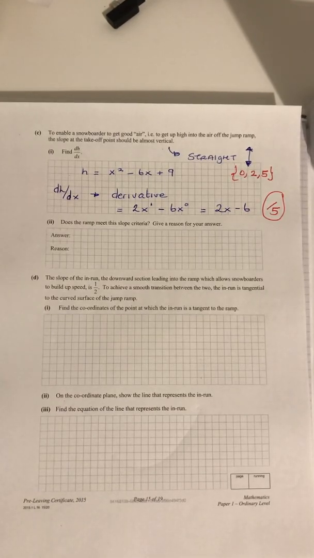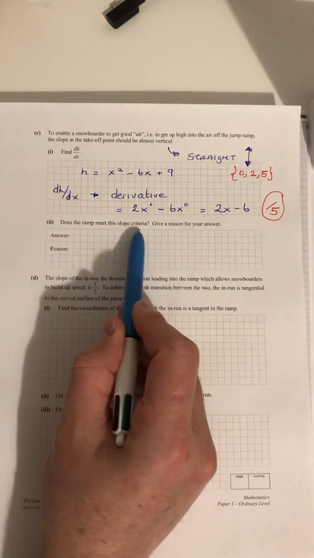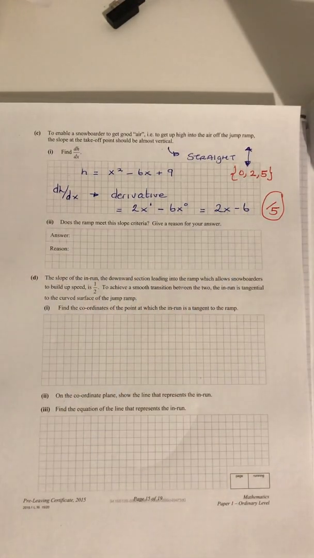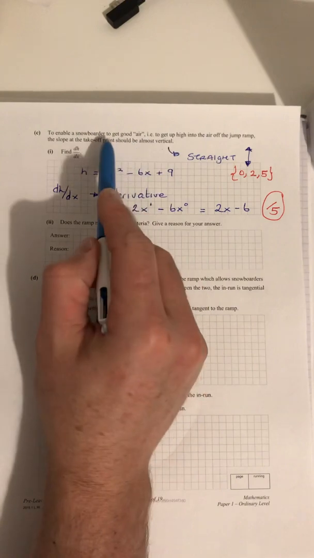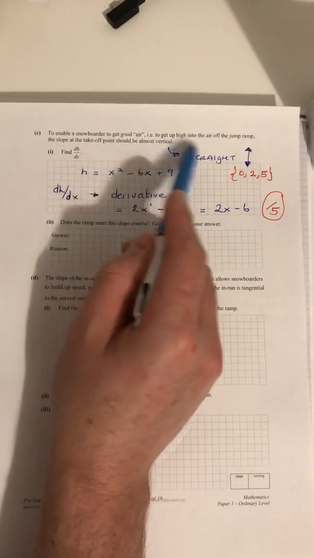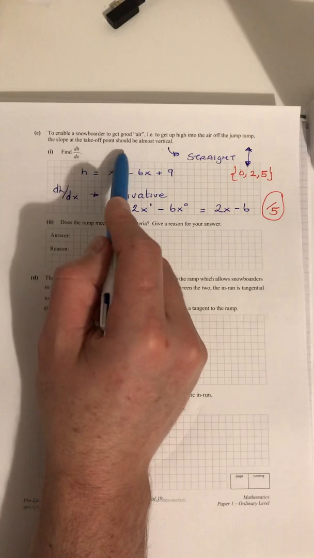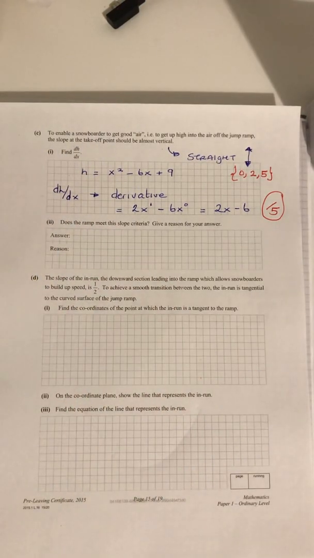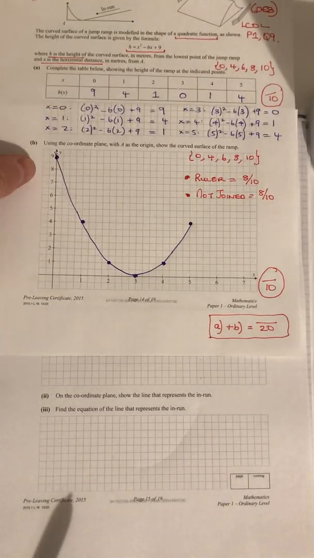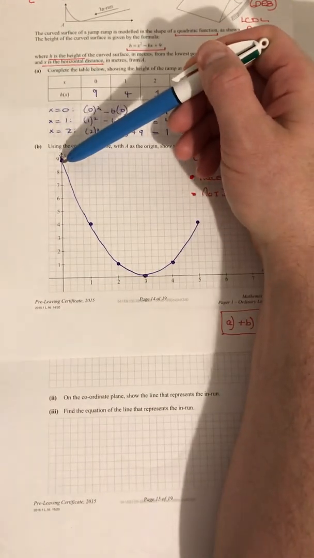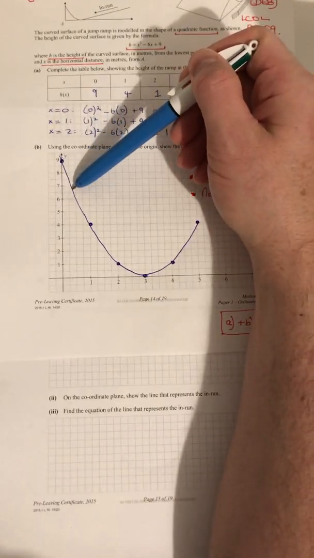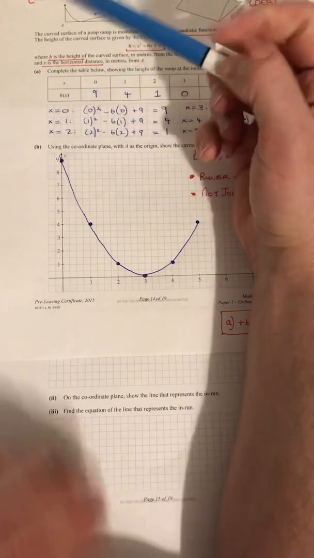Now, for part 2, does the ramp meet the slope criteria? Give a reason for your answer. Okay, so the snowboarder, to get good air, the slope at the takeoff point should be almost vertical. You look at the graph here. This is the slope at the takeoff. So you start here. So this is takeoff here.